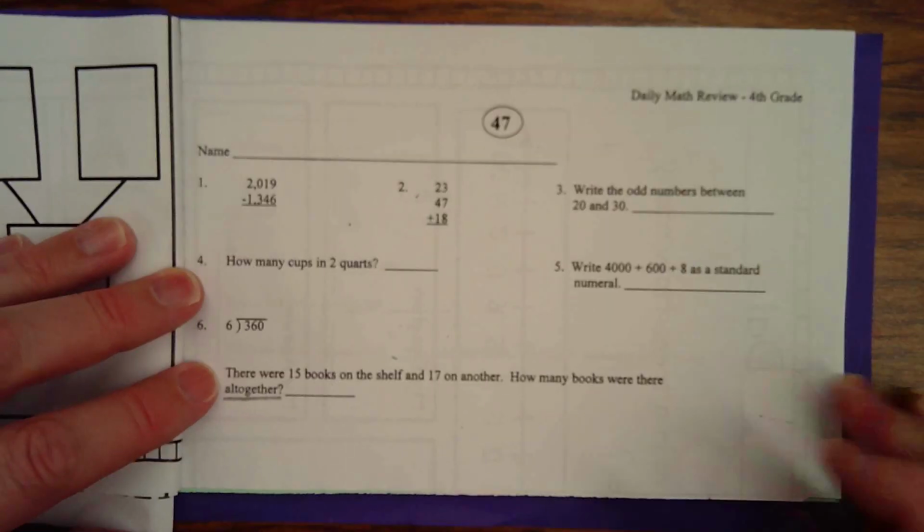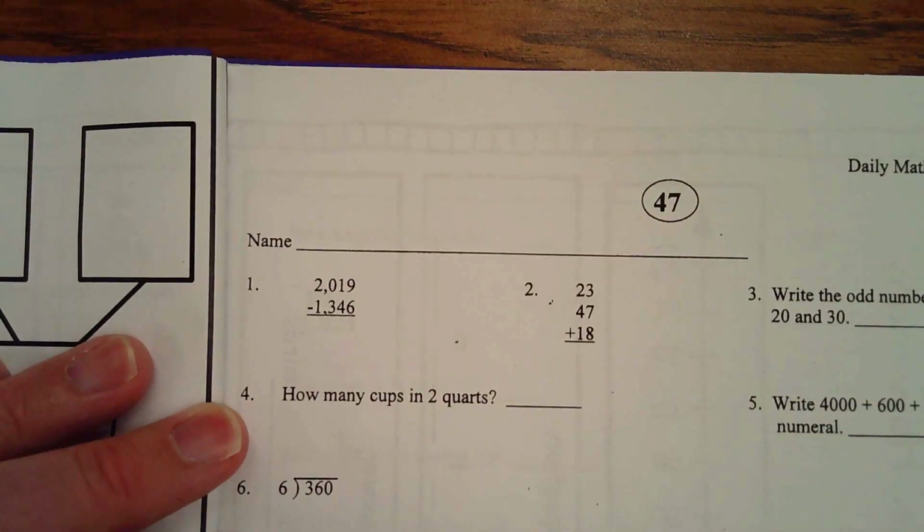Readers, let's do some math. On to day 47, we're starting with a little bit of addition and some subtraction.